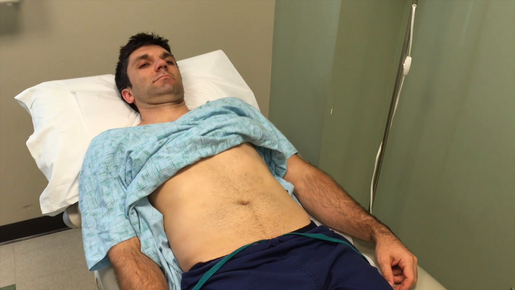Next, inspect the contours of the abdomen and look for any asymmetry or obvious masses. In addition, inspect the skin for any scars, stria, or rashes.